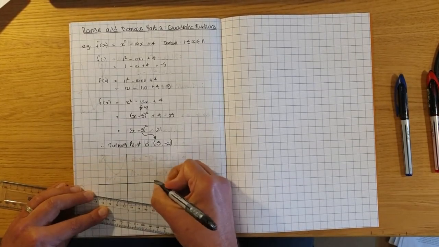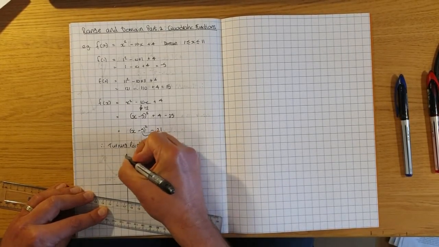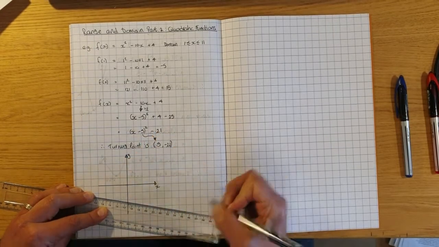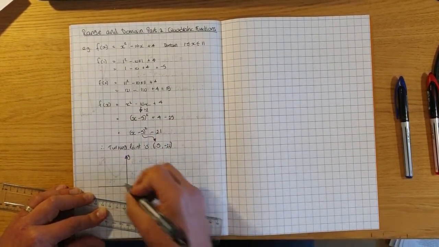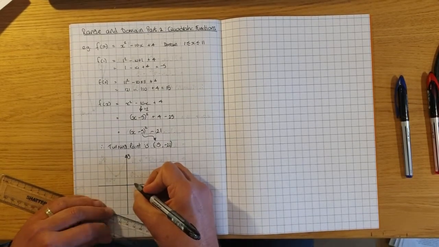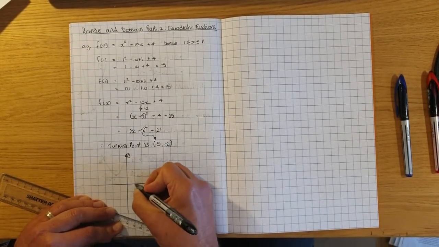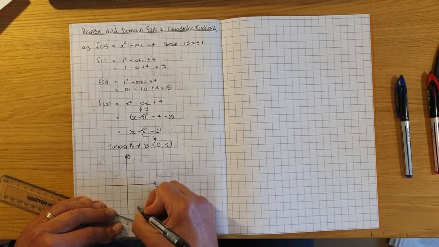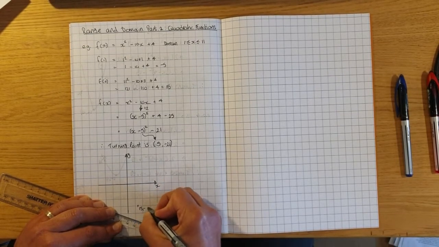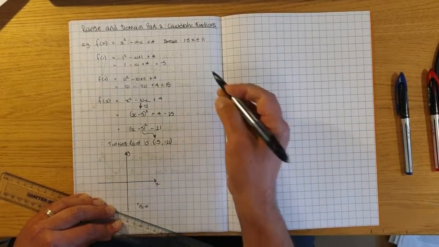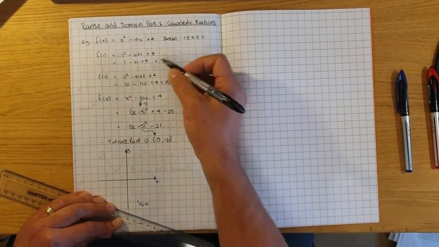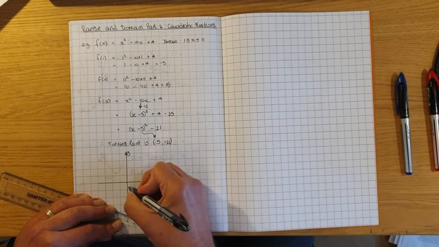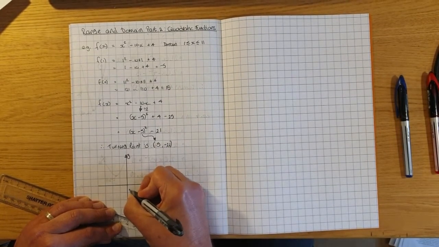And you'll remember, sketching graphs should take seconds. It's not a very long process. I know the minimum point is 5, minus 21. So 5, minus 21 might be down here somewhere. I've got the point 1, which is here. And at 1, I know the value is minus 5. So we have a value in here somewhere.